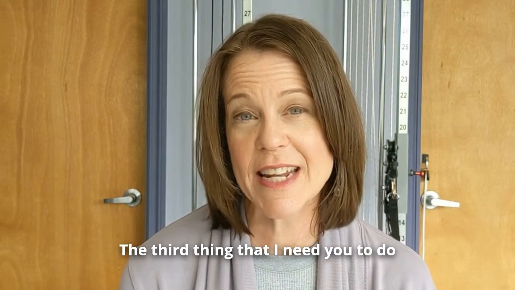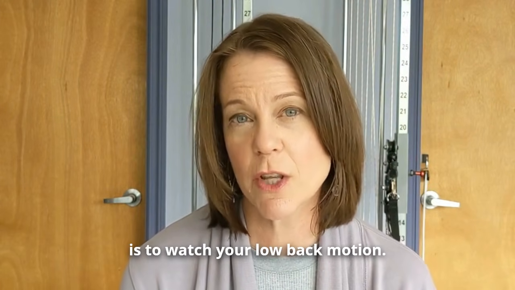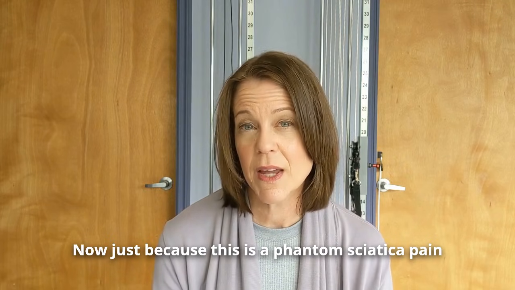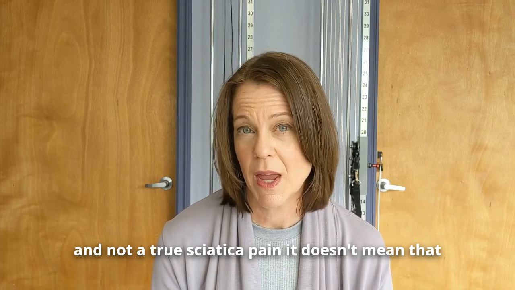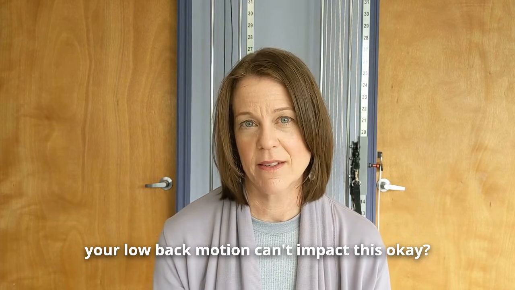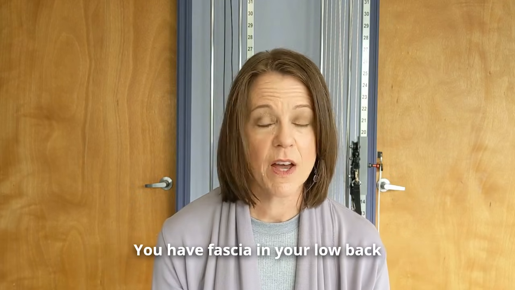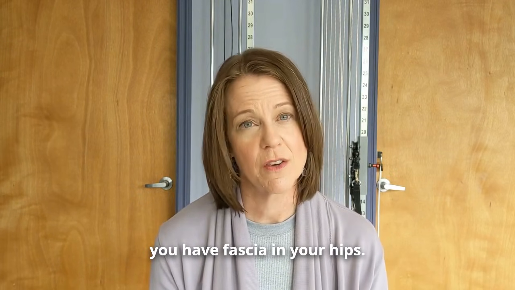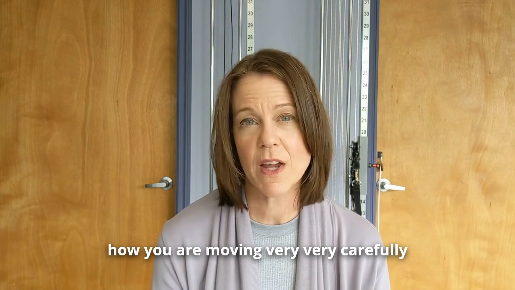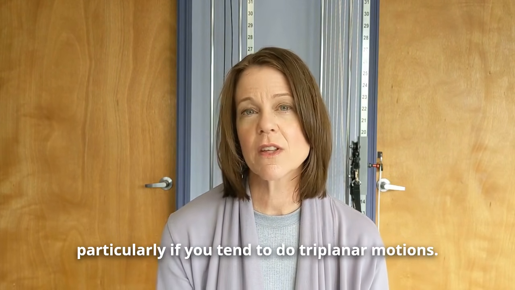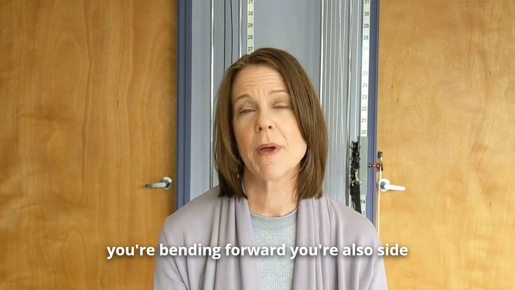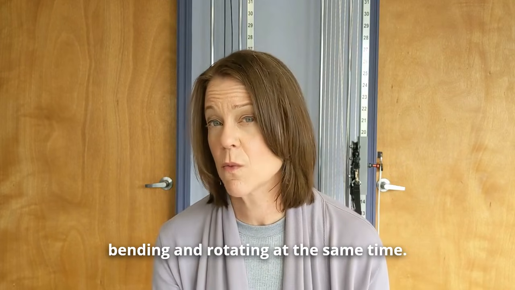The third thing that I need you to do is to watch your low back motion. Now, just because this is a phantom sciatica pain and not a true sciatica pain, it doesn't mean that your low back motion can't impact this, okay? You have fascia in your low back, you have fascia in your hips. You need to make sure you are watching how you are moving very, very carefully, particularly if you tend to do triplanar motions.